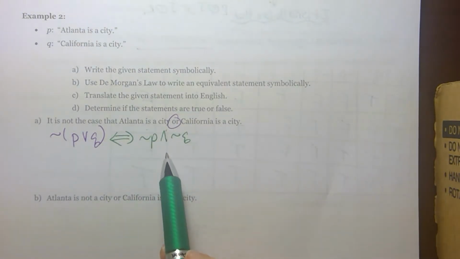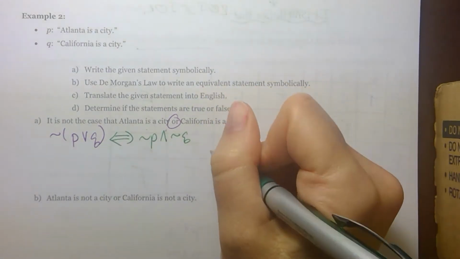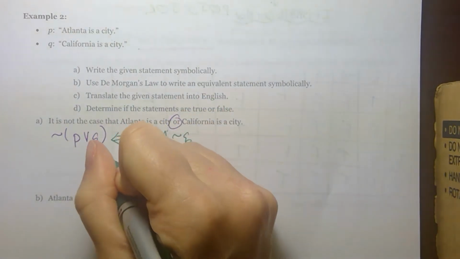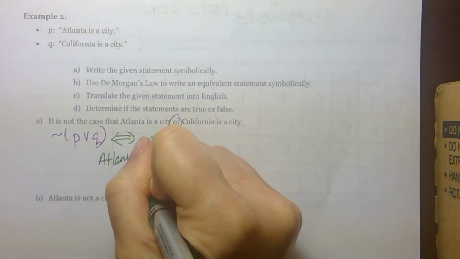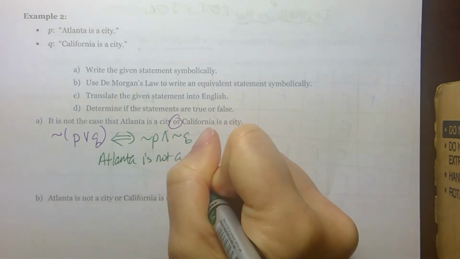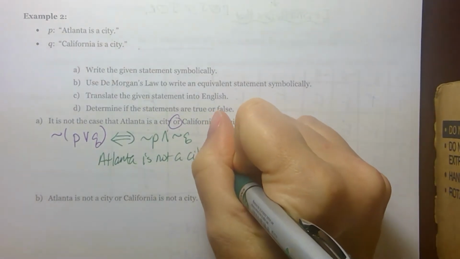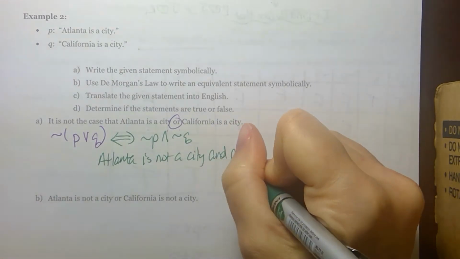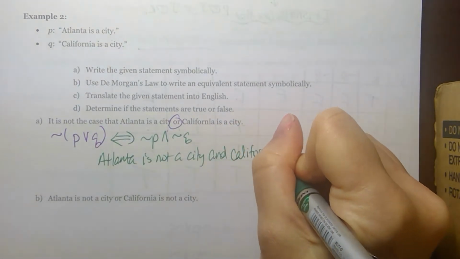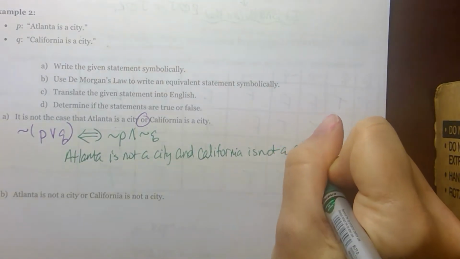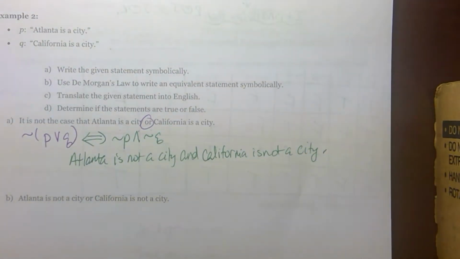And so I need to put this into words. I would say Atlanta is not a city, so that's not P, and California is not a city, because I have not P and not Q.